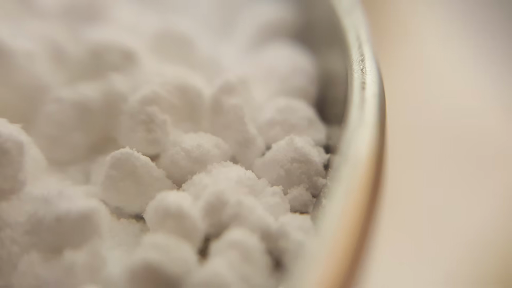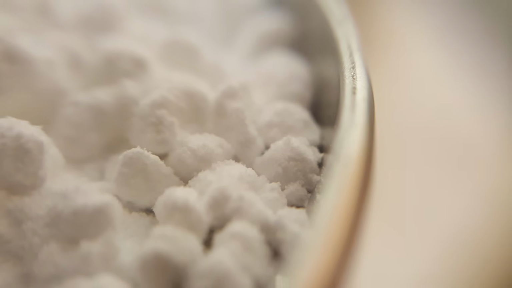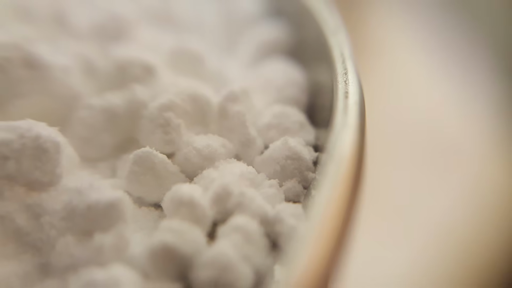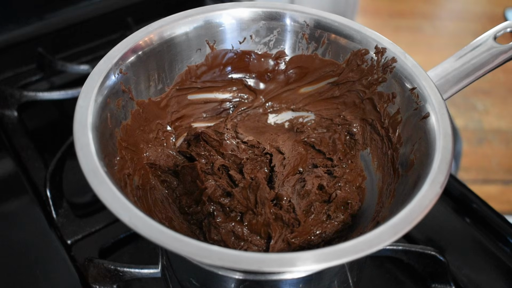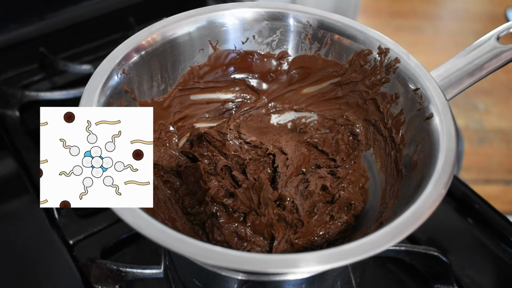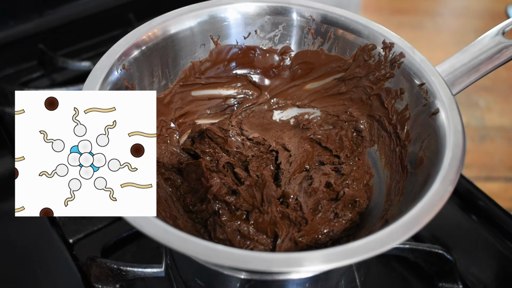If water droplets from the humid air land in the icing sugar, the sugar molecules will cluster around the water, just like they did in the seized chocolate. So we understand now that seized chocolate is caused by water, which aggregates the sugar molecules into grainy chunks. Now, how can we prevent this from happening?